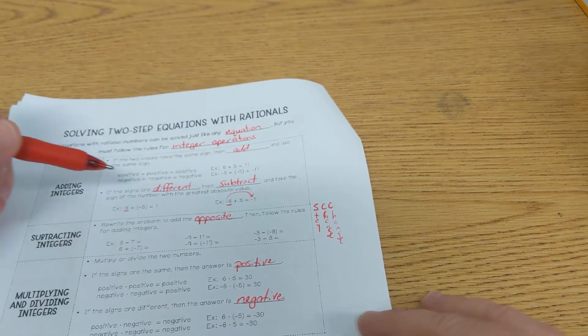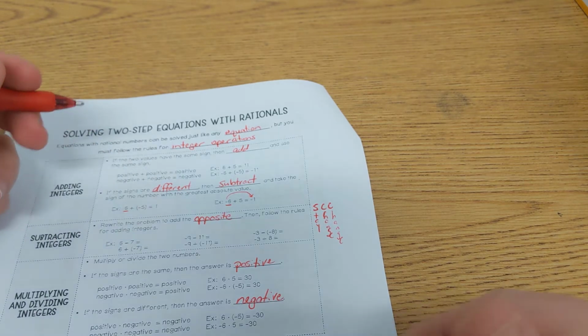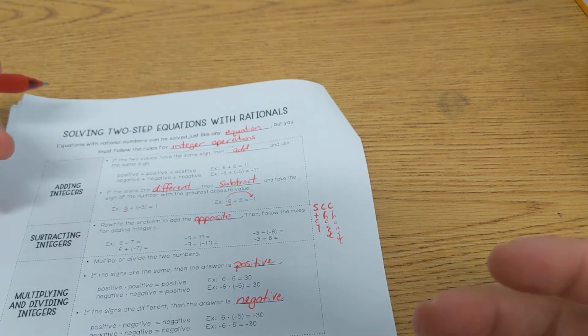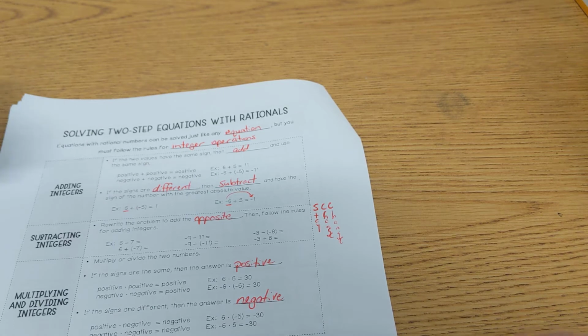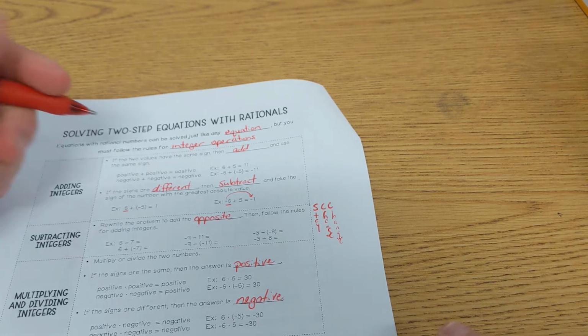So when it's talking about rewriting the problem to add the opposite, we're just adding the inverse. And we've talked about inverse operations when we're talking about equations. So the inverse of a positive number is a negative.